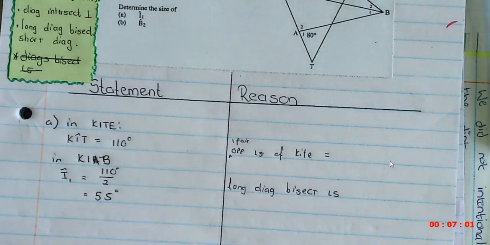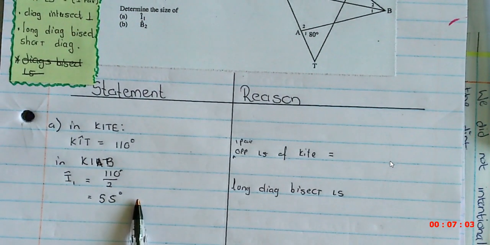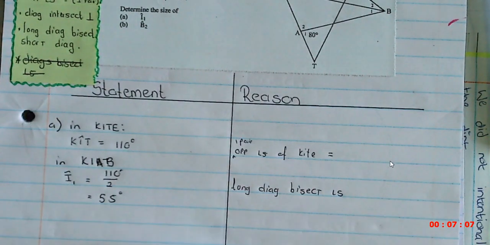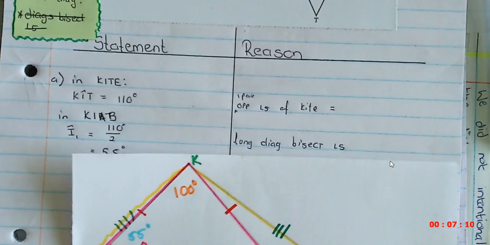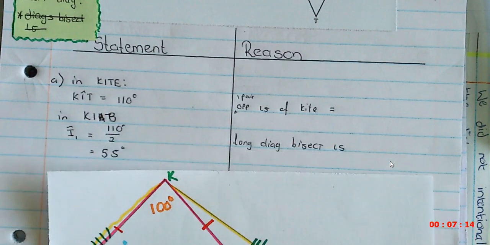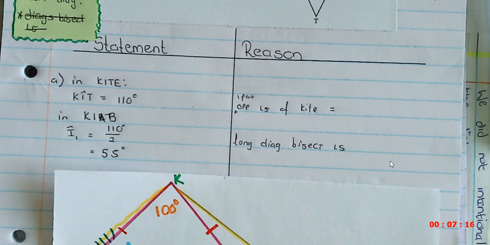Thank you, Lee. Kite KIAB, the yellow one, that is a 55-degree angle, which we went and wrote. I'm just going to go up a bit. We wrote all that information in. Are we okay? Cool.